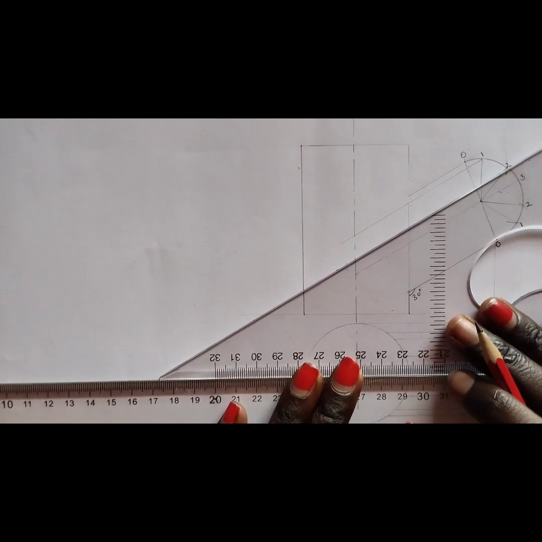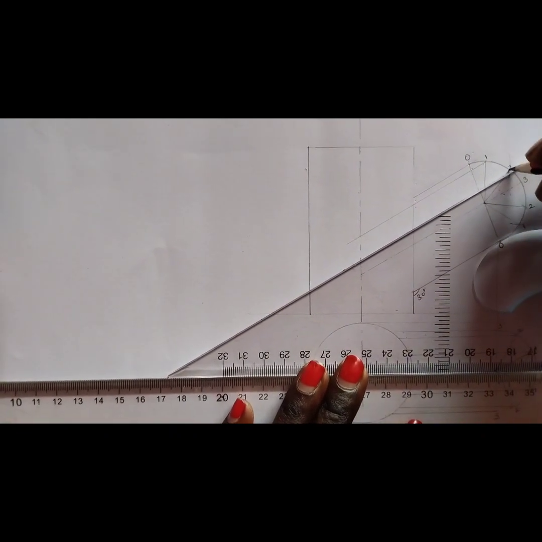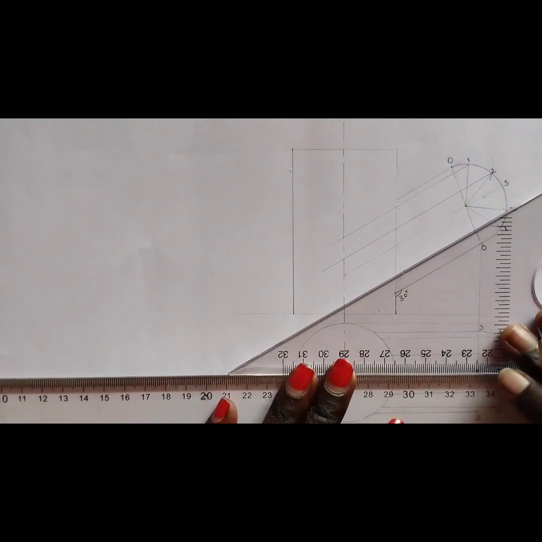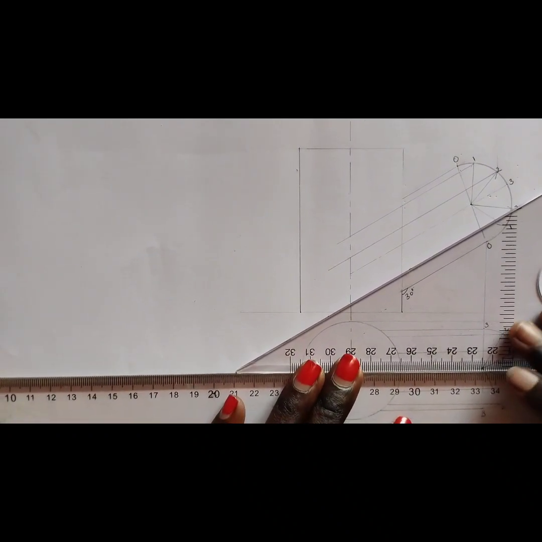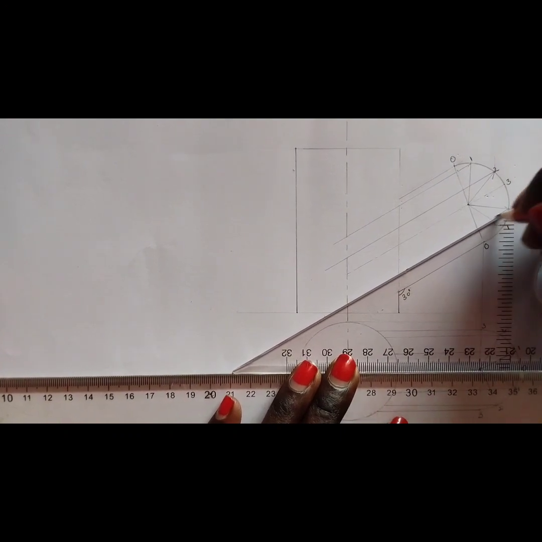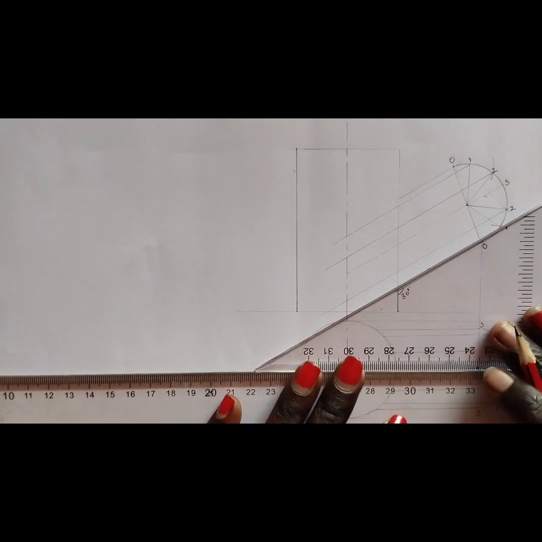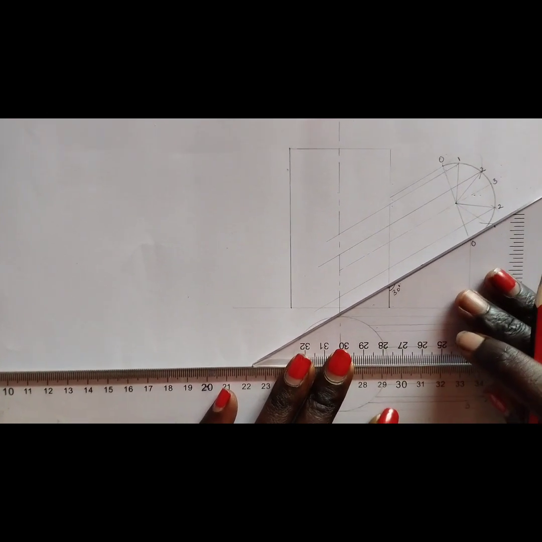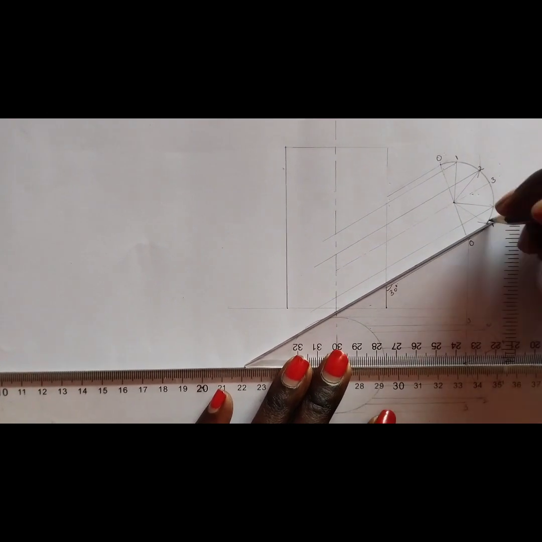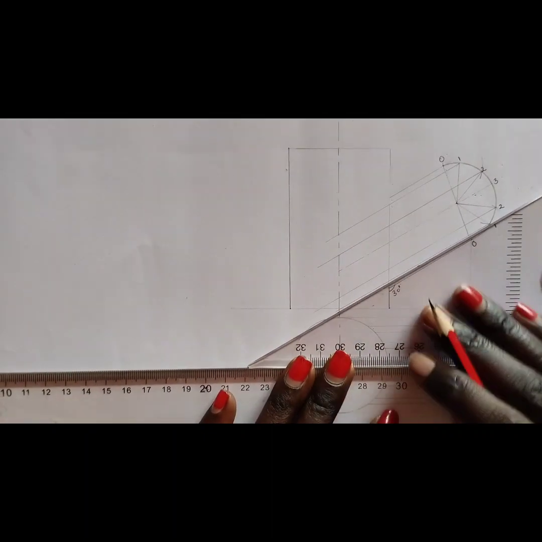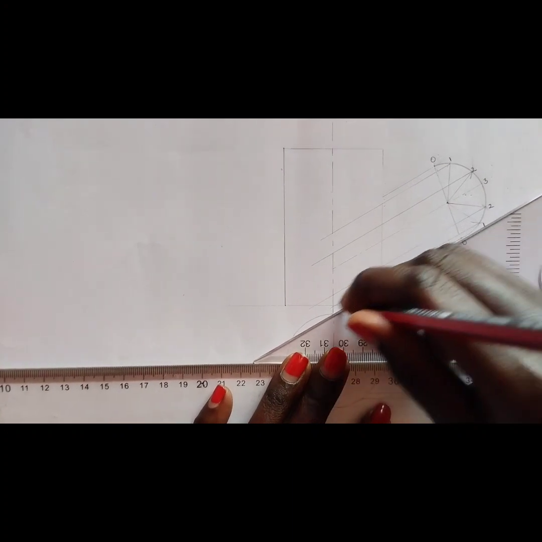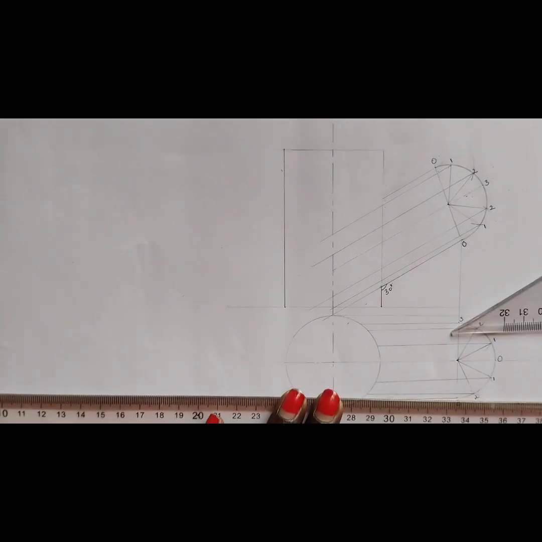From point 2, then we have point 2 on the lower part, and then our point 1. Can extend this one. So we already have that.